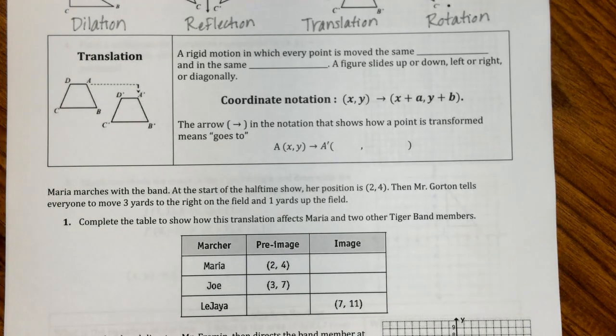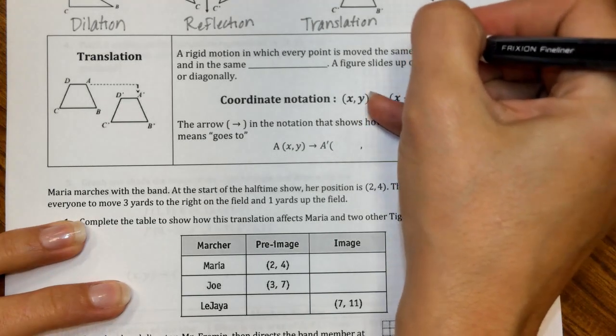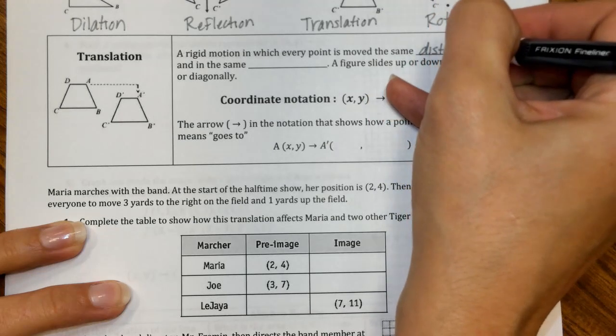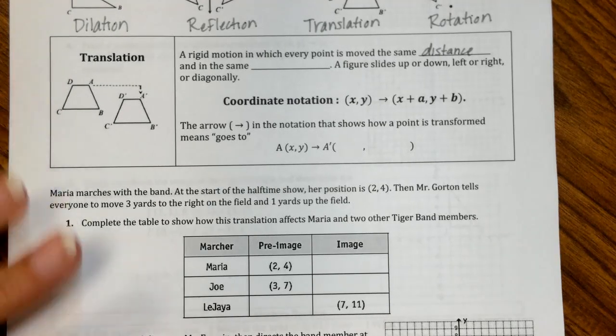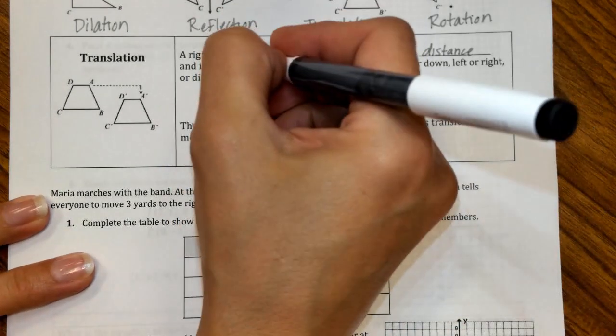All right, so your translation. This is going to be a rigid motion. We talked about that in the last notes, where rigid means the same size. This is going to be where every point is moved the same distance. So wherever you move point A, whatever distance you move, point B has to move the exact same distance and in the same direction.